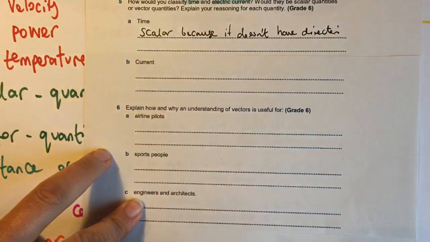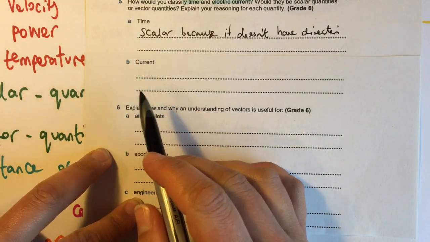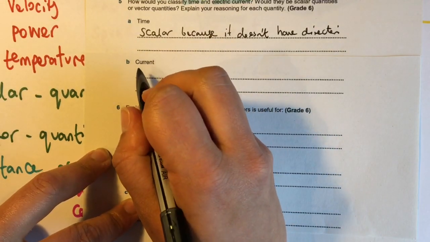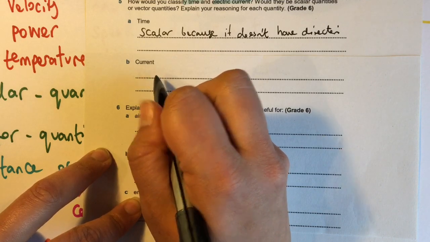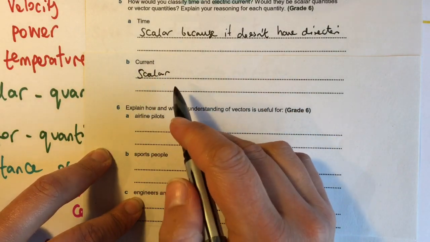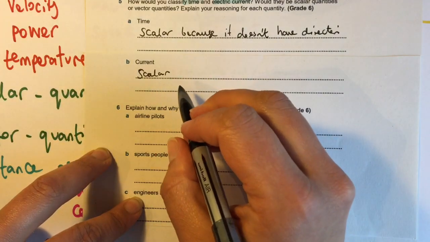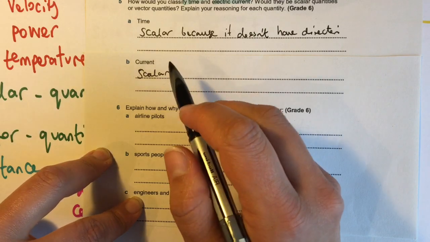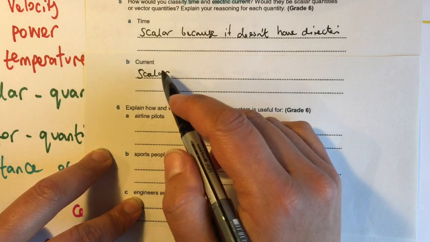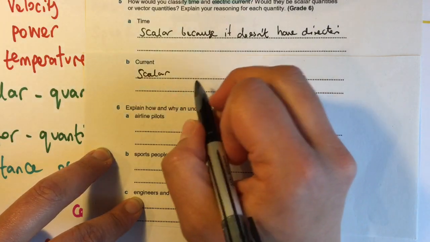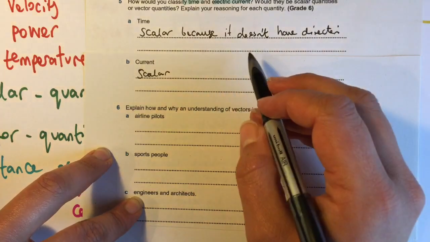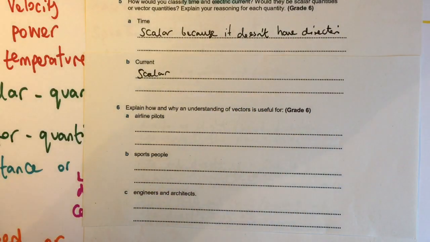Current's a difficult one, and it might have felt like a bit of a trick question, because even though we know that current definitely has a magnitude, and even though we sort of think of it having a direction, because we say it goes from positive to negative, it is actually a scalar. The reason is that it doesn't obey the same kind of rules when we're adding more than one current together. If you're doing the higher paper, we'll look at this a little bit later on towards the end of this topic, because when we add forces together, we have to do it in a particular way, and current doesn't follow the same rules.